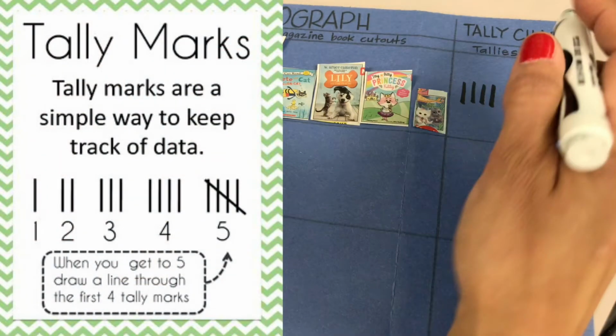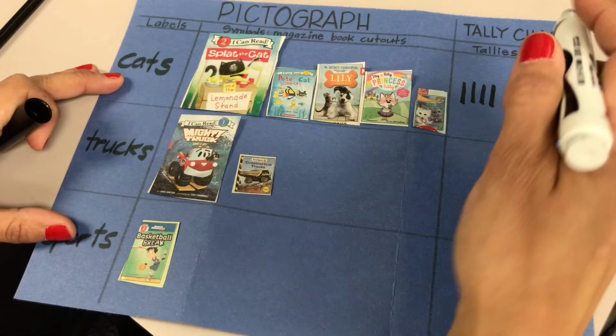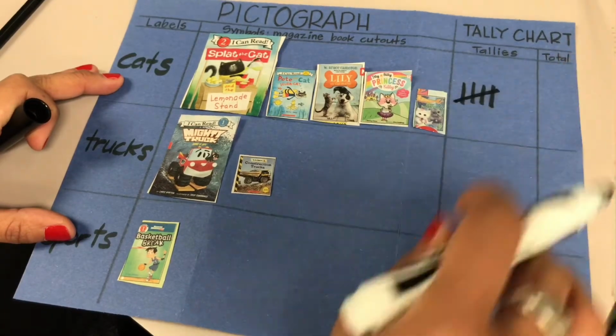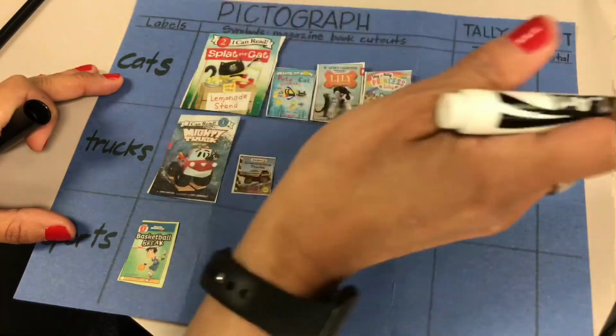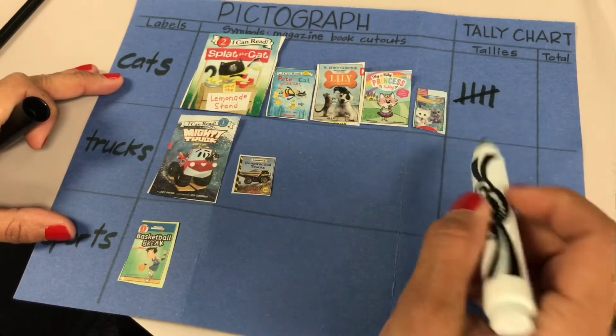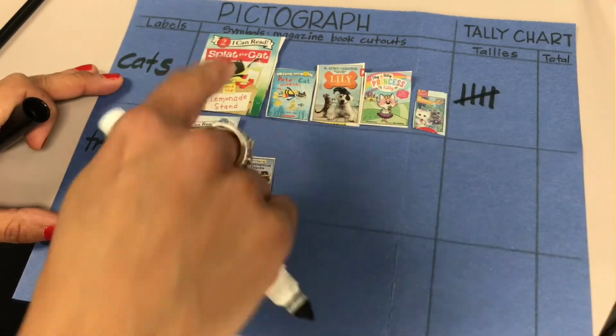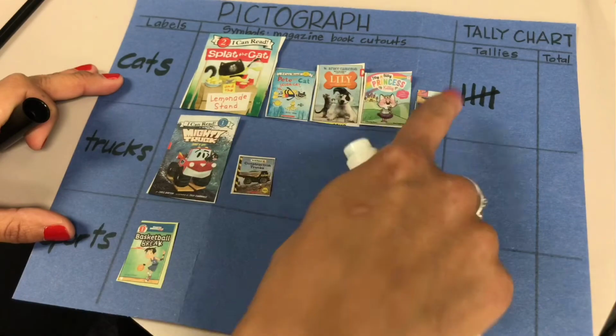When you get to 5, draw a line through the first 4 tally marks. Draw a line that's kind of like a forward slash, that's kind of like falling. That means that there's 5, okay? So that's 1, 2, 3, 4, 5. And let's count to make sure. 1, 2, 3, 4, 5, okay?